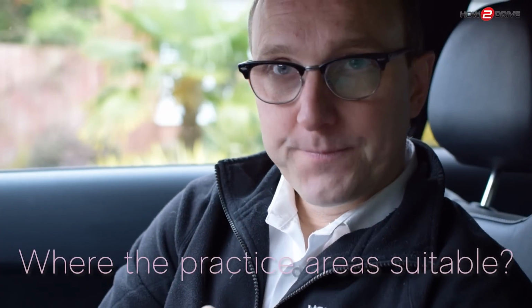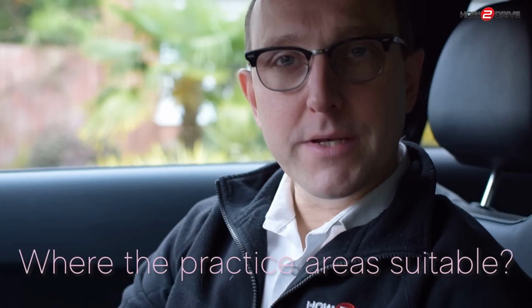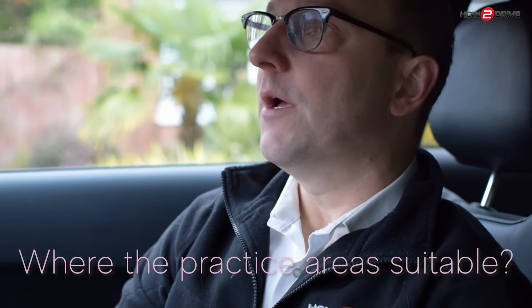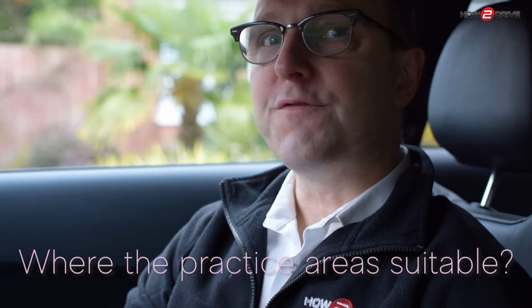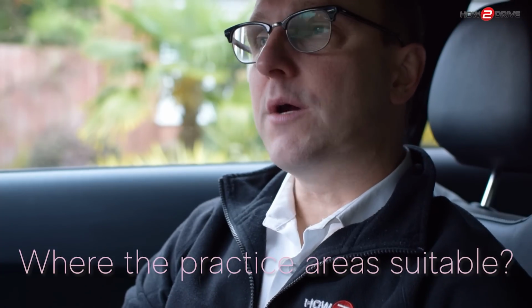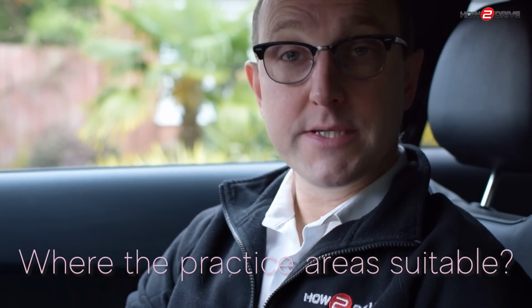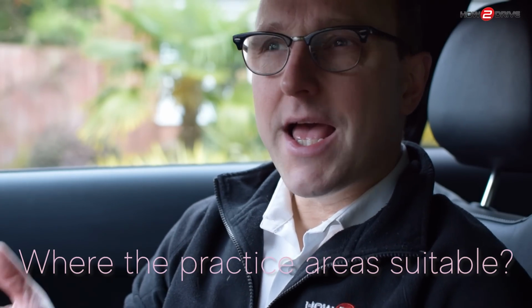Were the practice areas suitable? So you as the trainer, you need to plan a route that matches the ability of your pupil. We don't want to stretch them too far out of their comfort zone. We don't want to chuck them in the deep end, because if we do that, that could be potentially dangerous. And if they're just sort of surviving in that lesson, they're not really learning. So if we do that, we're going to just stress out our pupil and have a dangerous situation, and learning doesn't take place.